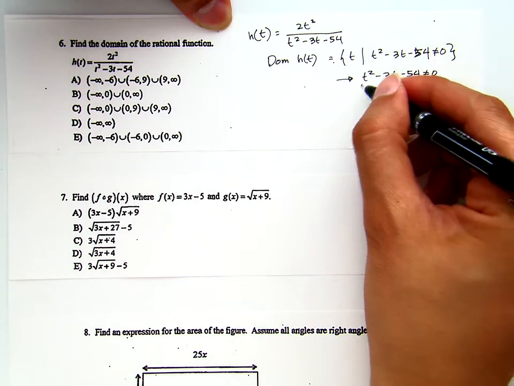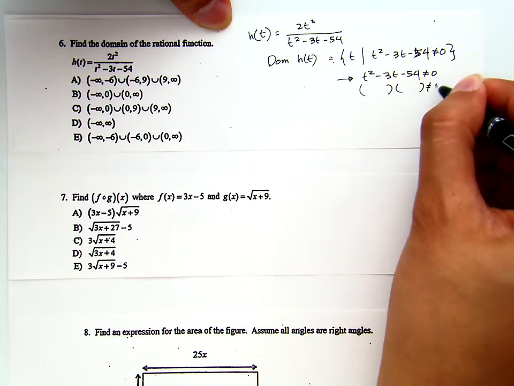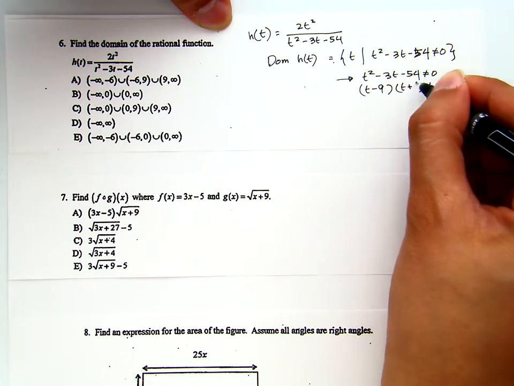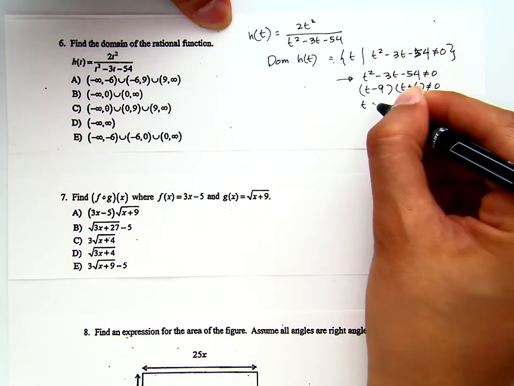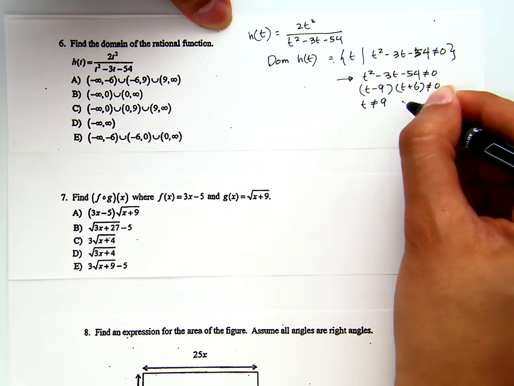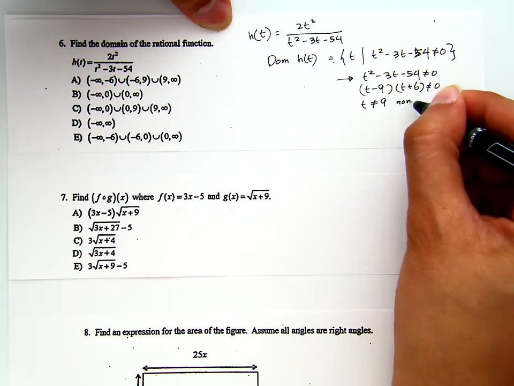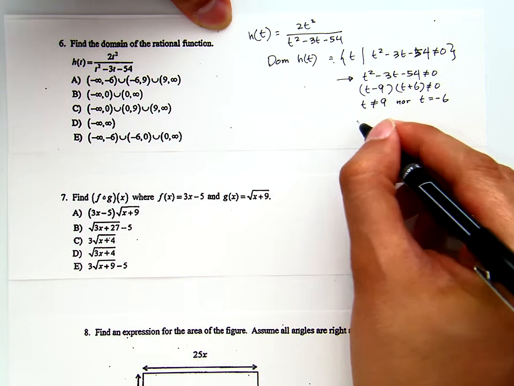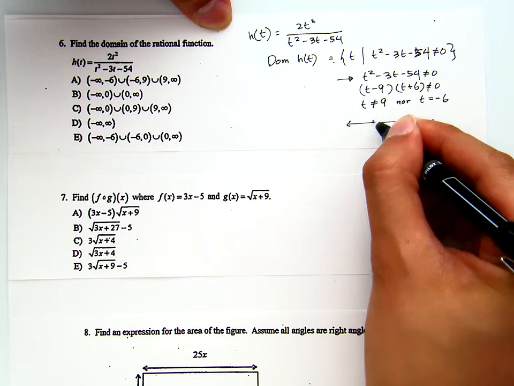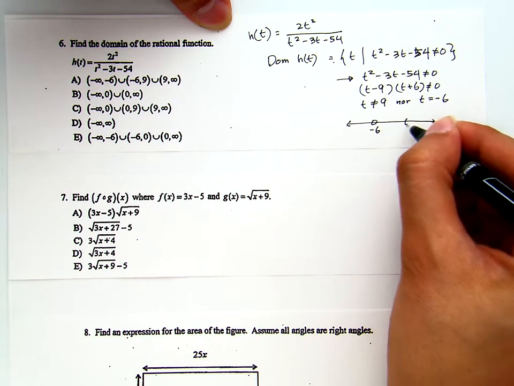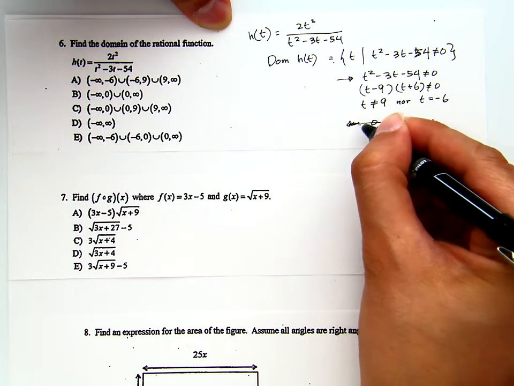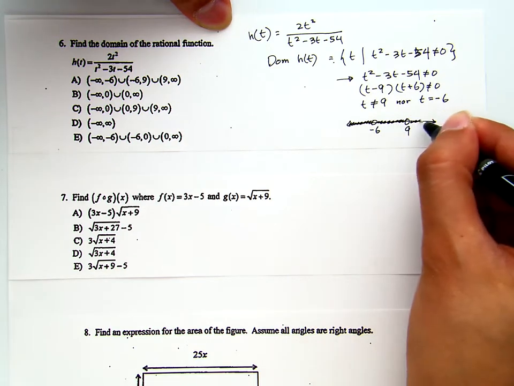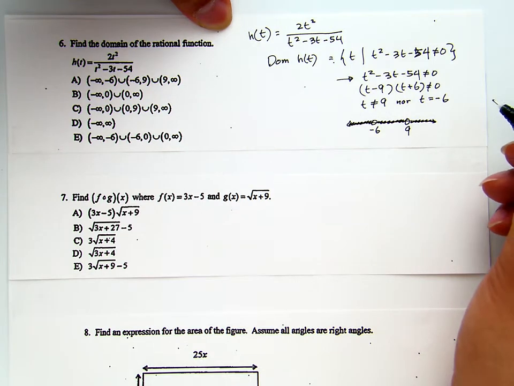Now let's see. I believe we can factorize this. This is (t minus 9)(t plus 6), which implies t is not supposed to be 9, nor is t supposed to be negative 6, right? On the number line, you can think of that you need to avoid negative 6 and avoid 9. Everything else is okay. You just need to avoid negative 6 and 9.